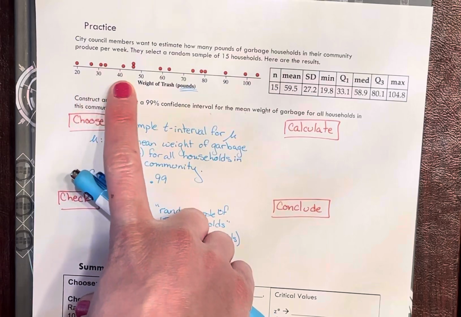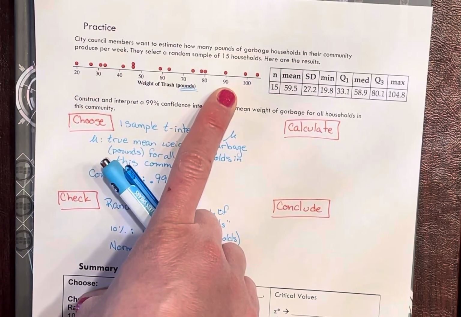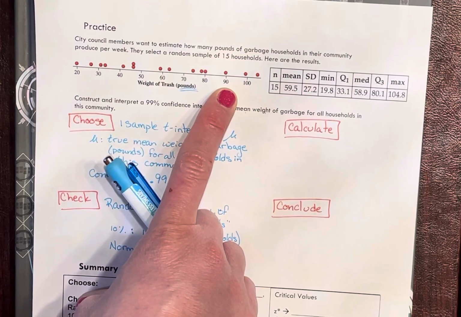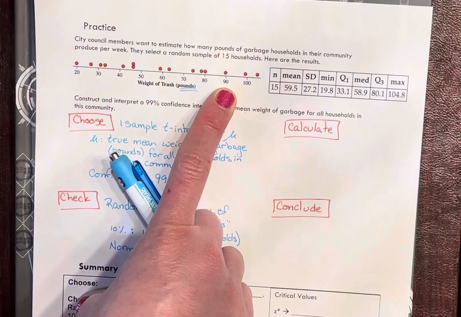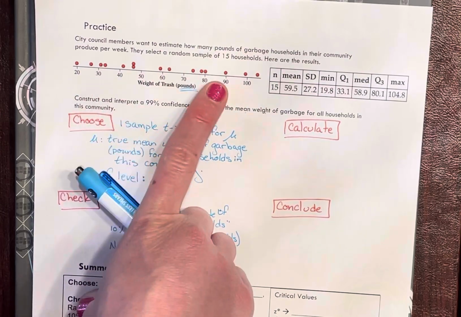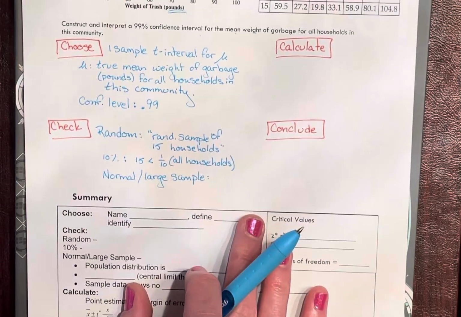We're going to plot all of our sample data and we're just going to say, is there anything weird going on? Is there a really strong skew, or are there any crazy outliers that are going to mess with our data? No, I mean, it's all spaced out pretty evenly. There's nothing weird going on.